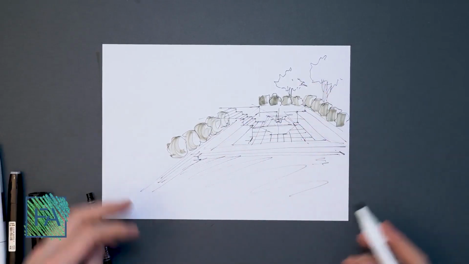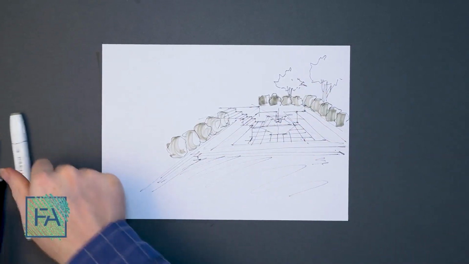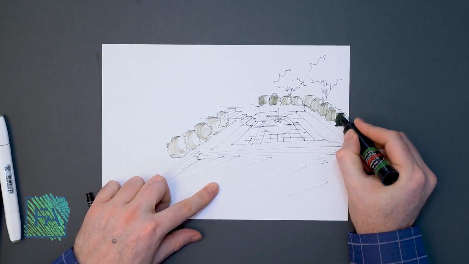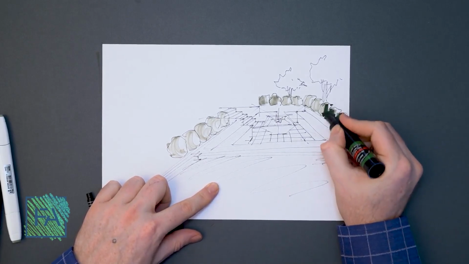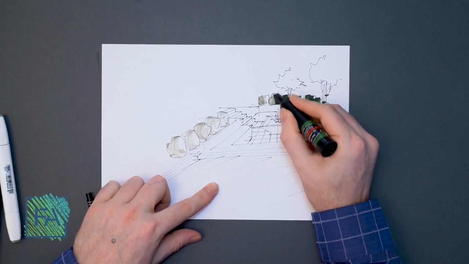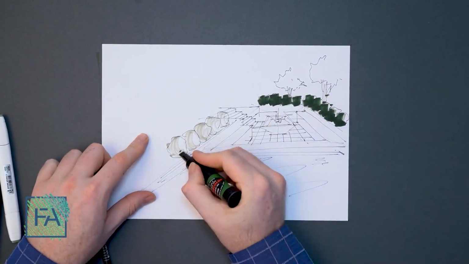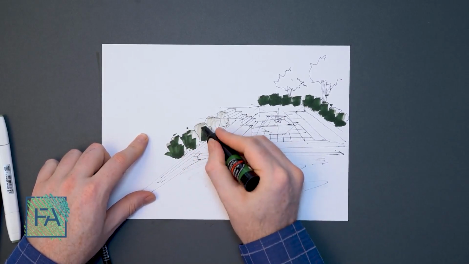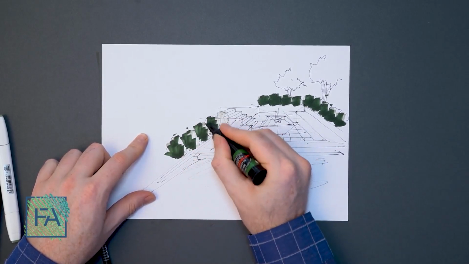Very pale. My marker was almost dried out. Let's use another one and make the left side darker. If you like, you can use white pen inside these in order to create better details.